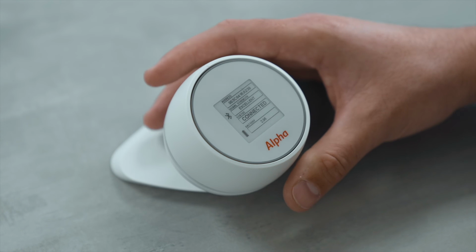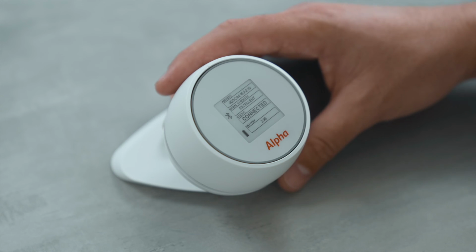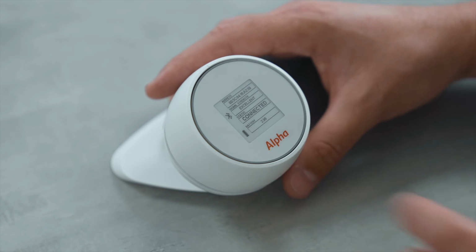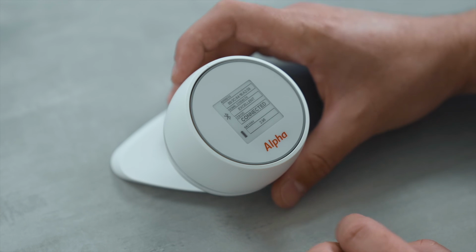Diagnostics. So within here, we can just see some details about the device. So we can see that our Bluetooth connection back to the receiver is excellent and our status is connected. We can also see that our battery is 2.96 out of 3, so it's pretty full.